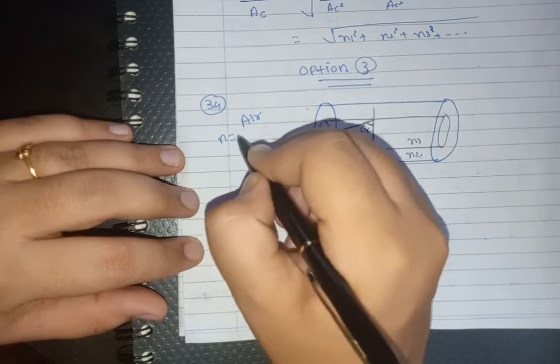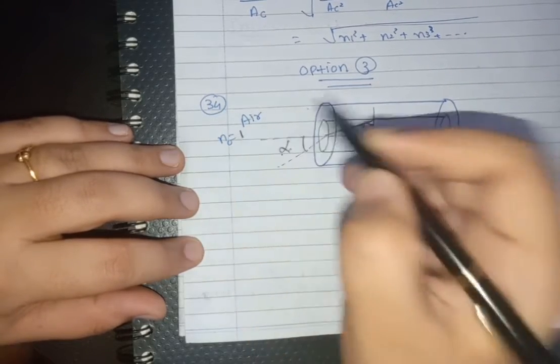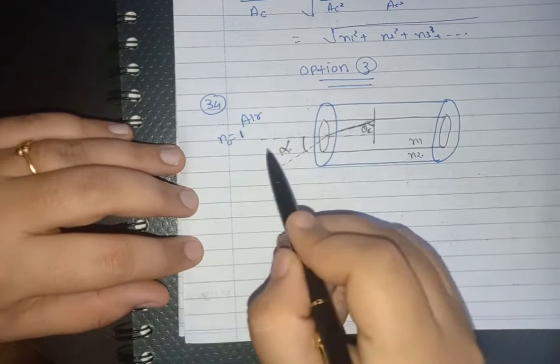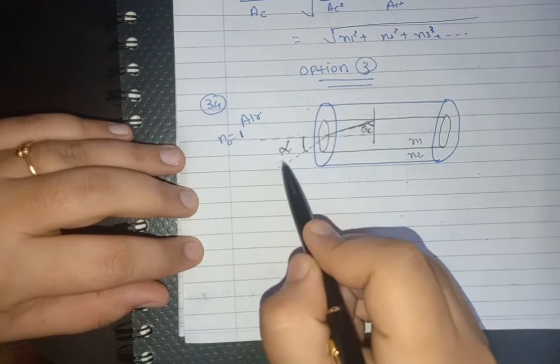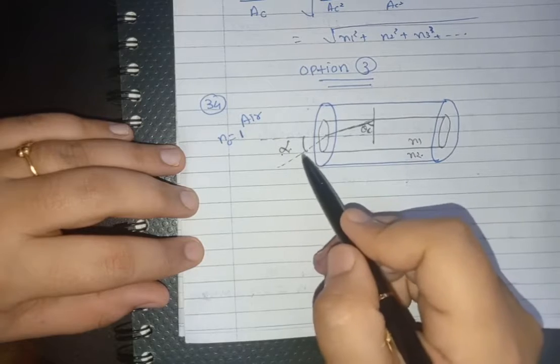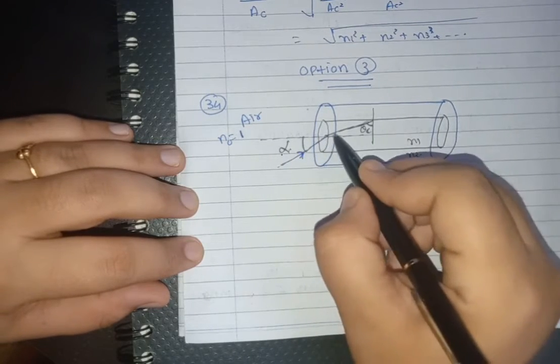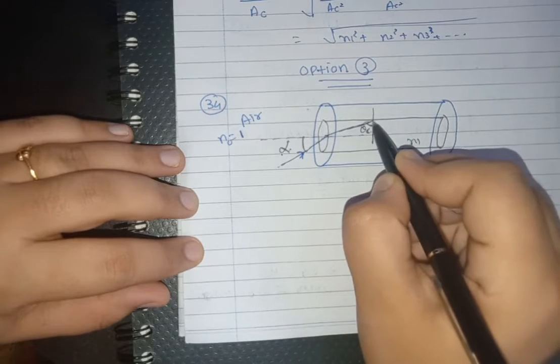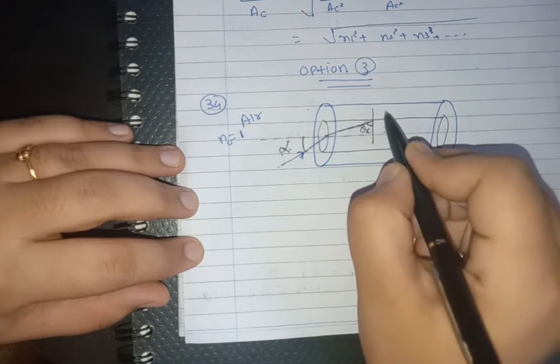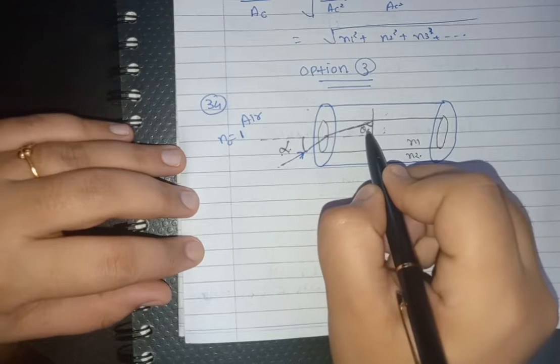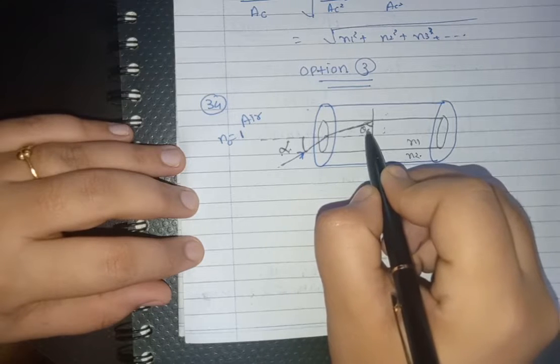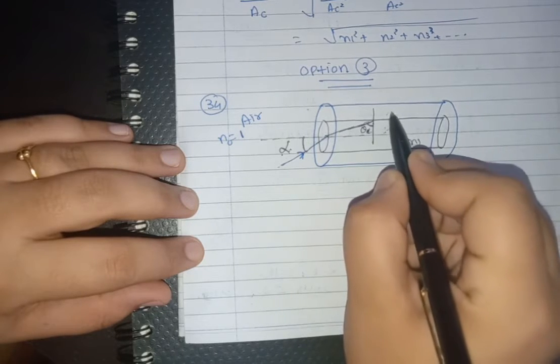So refractive index of this medium will be 1. Acceptance angle is the minimum angle of entrance at which, if light is incident in the optical fiber, it will be incident at critical angle at this core cladding interface. So this angle of incidence will be theta c, that is critical angle for this N1 and N2 interface.